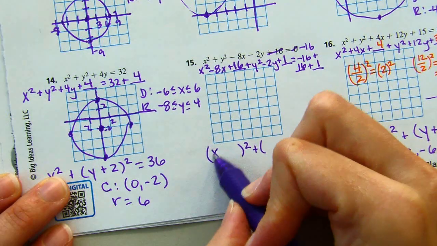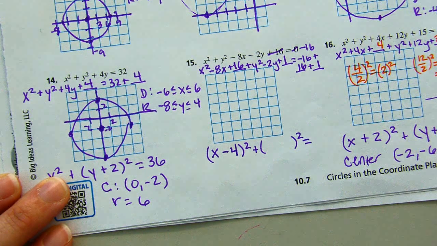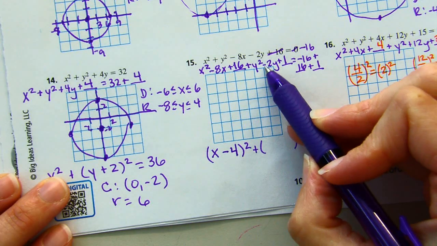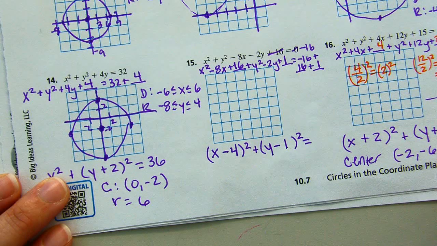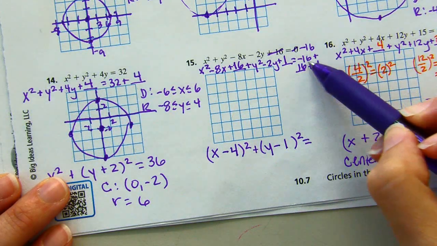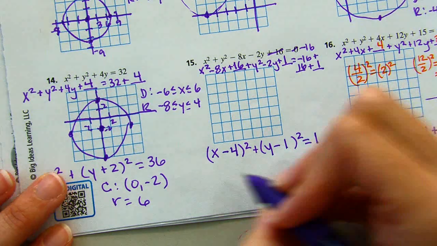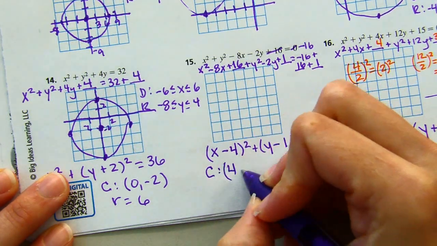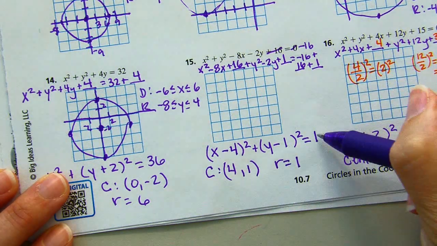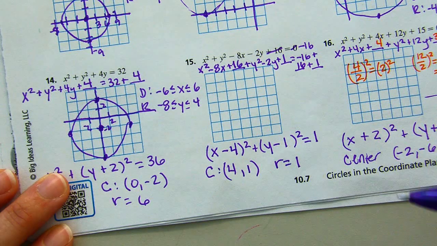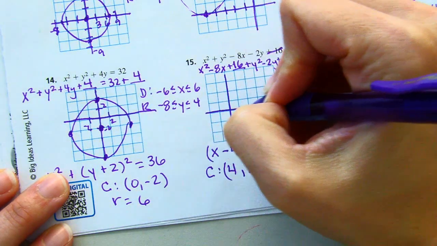So now when I write my parentheses, it's going to be an x, and half of this was -4, so it's -4. Over here, half of -2 was -1, so it's y -1. And when I combine all my like terms here, the 16's cancel out, and I just have 1 on this side. So my center is 4, 1. My radius is 1, because the square root of 1 is 1. So 4, 1, if I think about where that would be on my graph, I have to go over to 4.